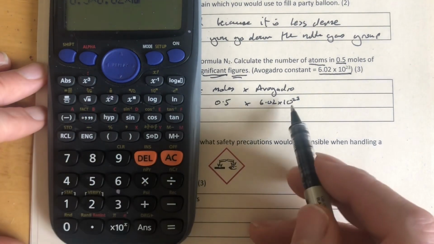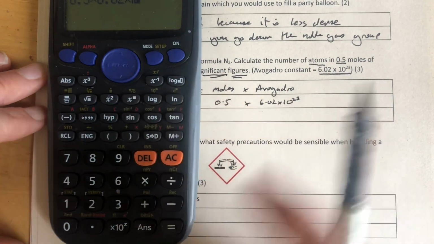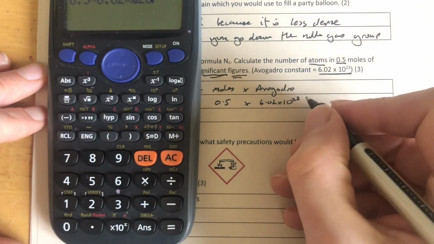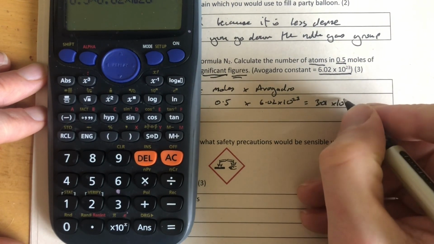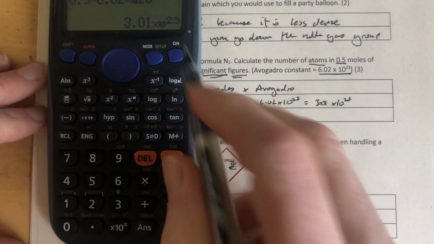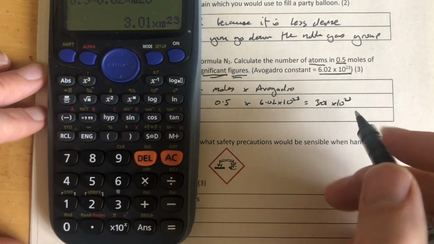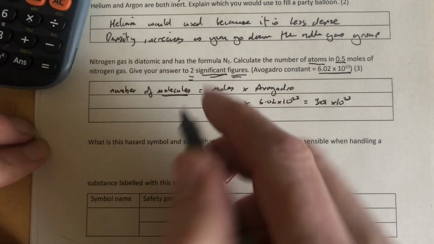Times 10 to the x, so that's times 10. Now we need to put the x in, 23, and the answer is 3.01 times 10 to the 23. Now that is the number of molecules.